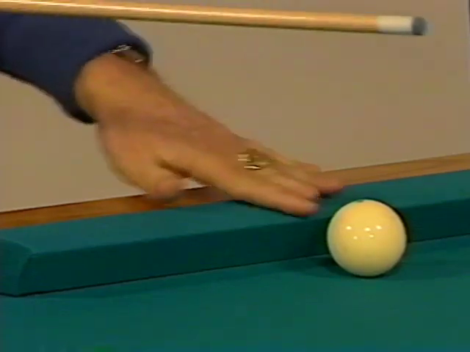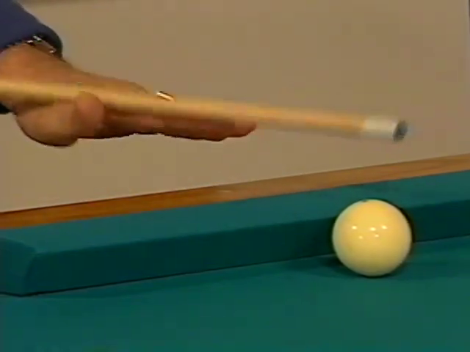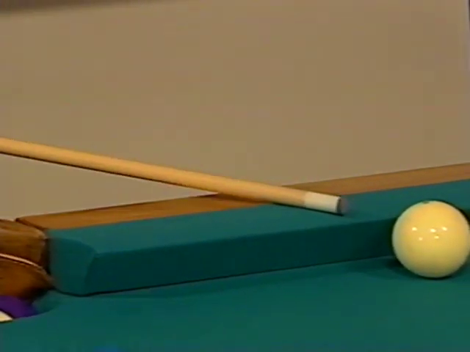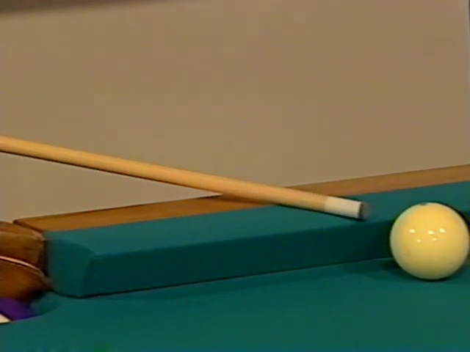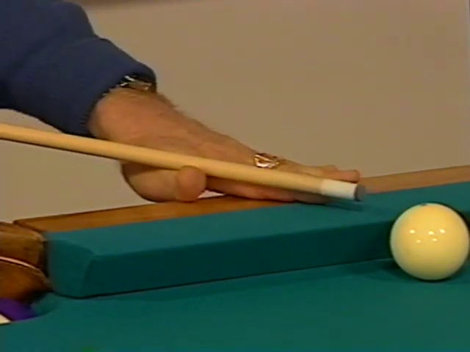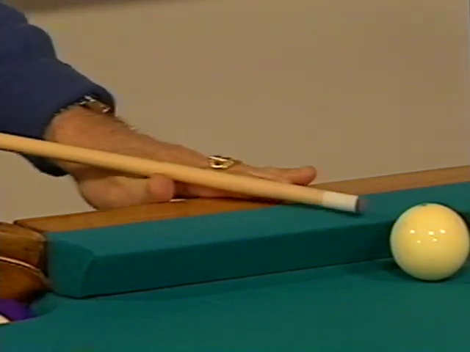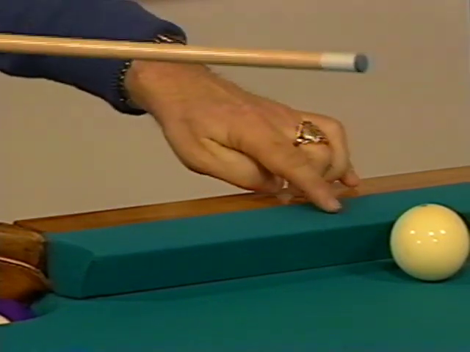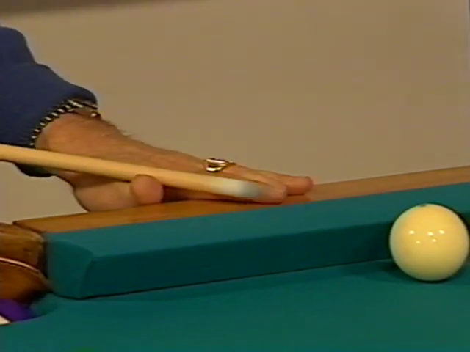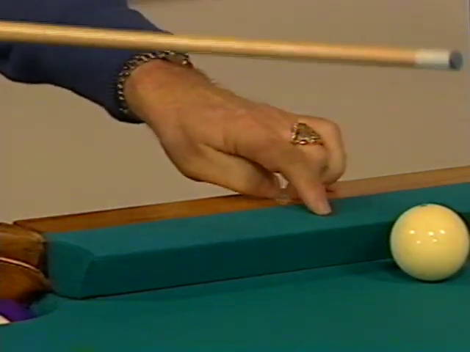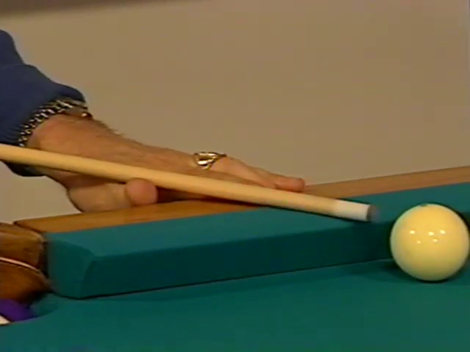Remember, a level cue helps you aim the straightest you possibly can. So what we do with the cue ball close to the rail is we hold the cue almost level. It's only elevated in the back a little bit. And we adjust this thumb here so it just barely touches the cloth here. So when you're stroking, you don't press on the cloth, but the cue should barely touch it.